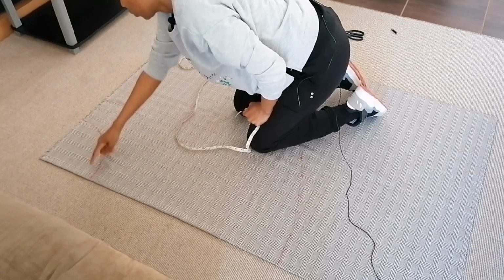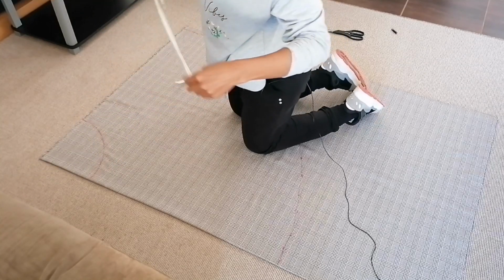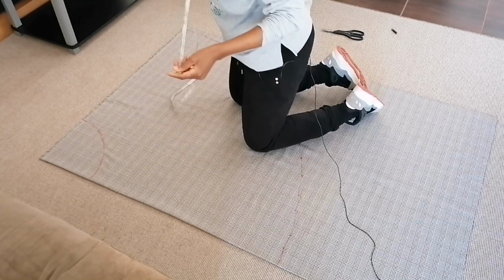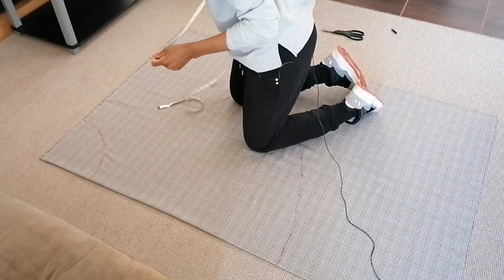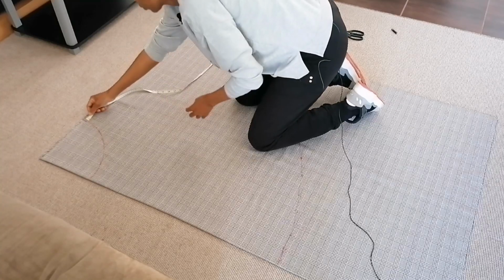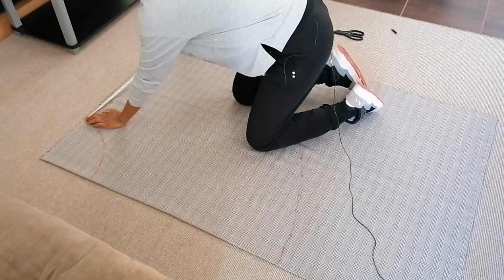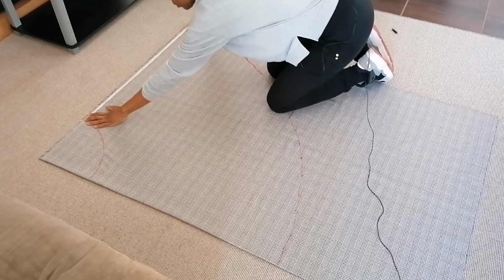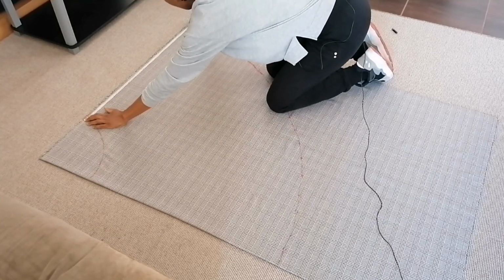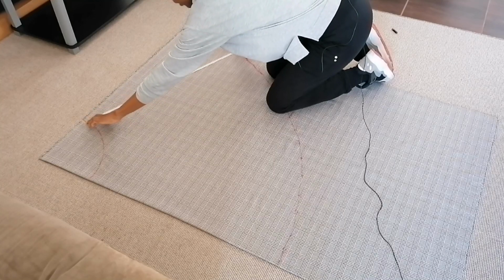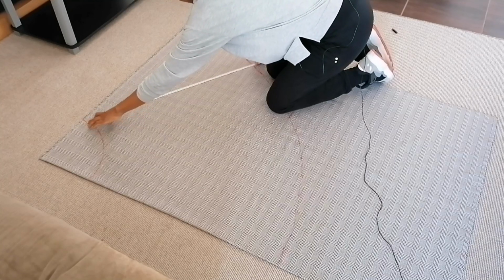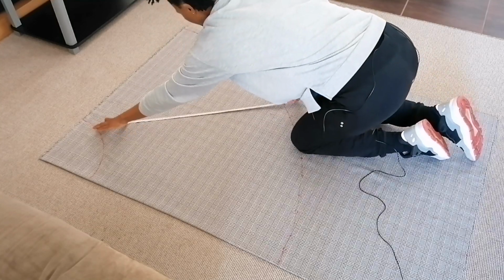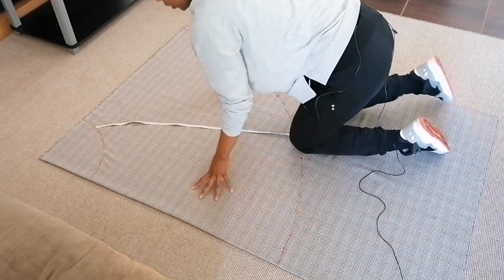Then the next measurement was the length of my skirt. I took a measurement from 24 down there, which was 75 centimeters, and I rotated my tape measure and dotted all around.